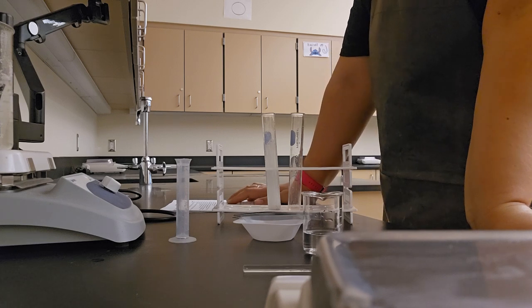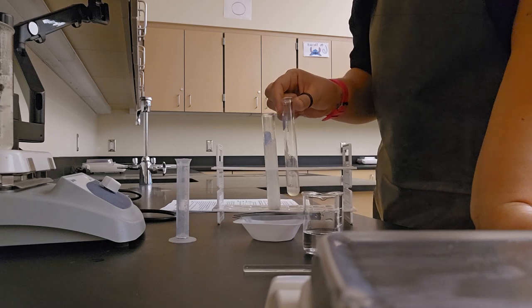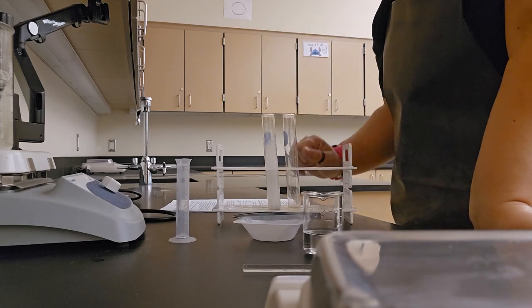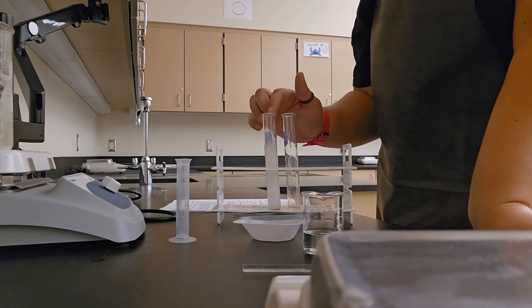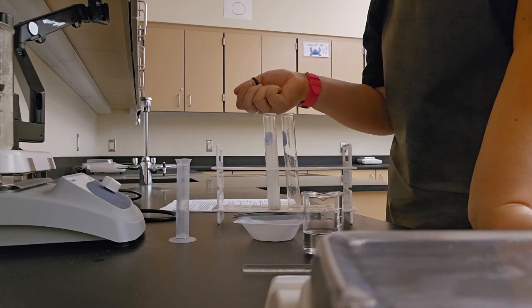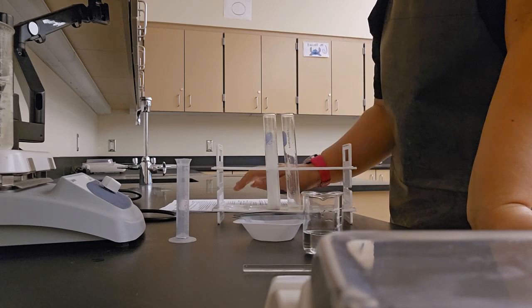Number 9, assuming the reaction is complete, what is this liquid that I just poured in composed of? Again, think about our chemical equation from the pre-lab. Hydrogen peroxide is broken down by catalase enzyme to create H2O and O2. One of those is a liquid, one of those is a gas.